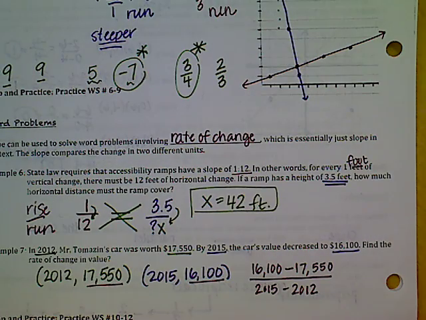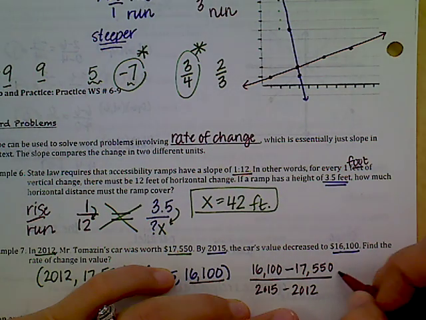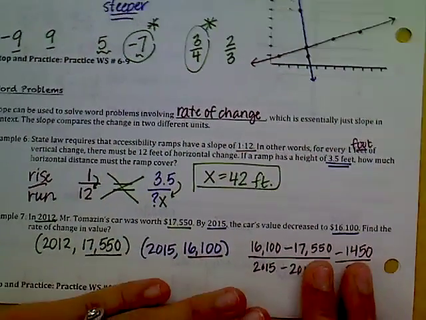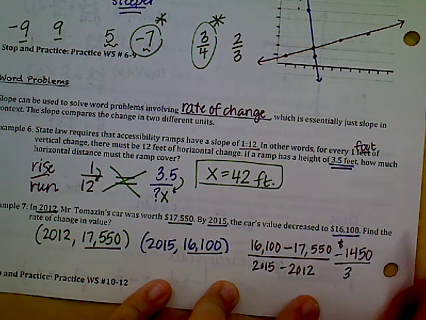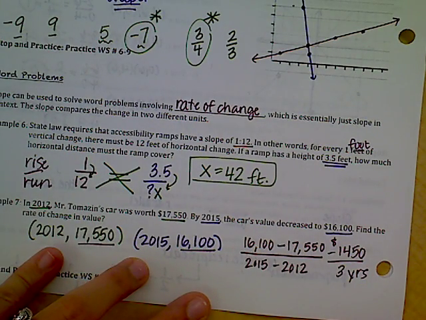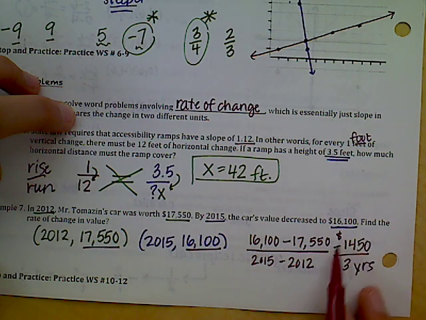You can go ahead and simplify that while I grab a calculator. So if I take 16,100 minus 17,550, I get negative 1,450 on the top, and I should get a difference of 3 on the bottom. Now, this is a little bit helpful because it's telling me I'm going down negative $1,450 every 3 years. But we can simplify this further. I want to know every year how much this car is changing. So to do that, I can just divide to simplify.